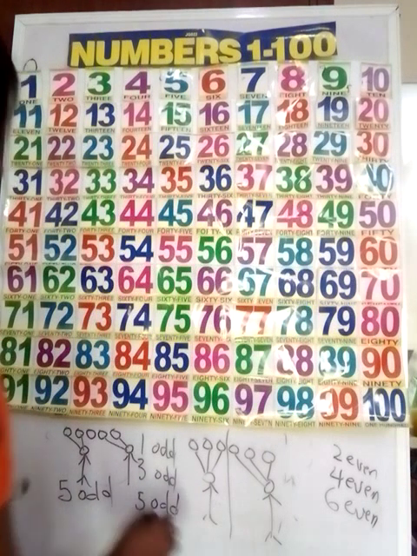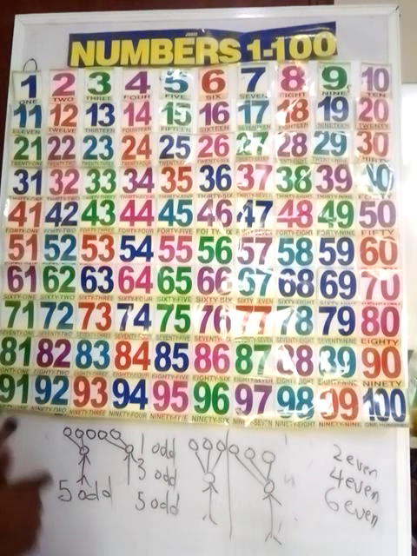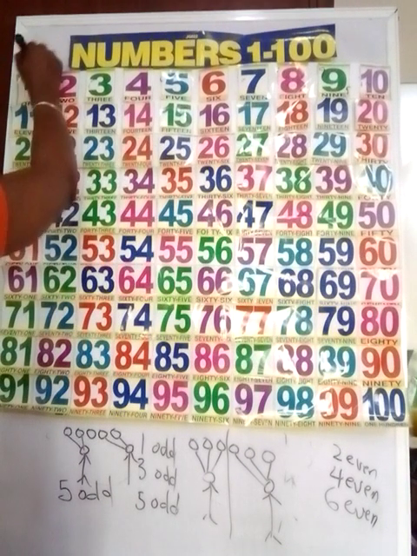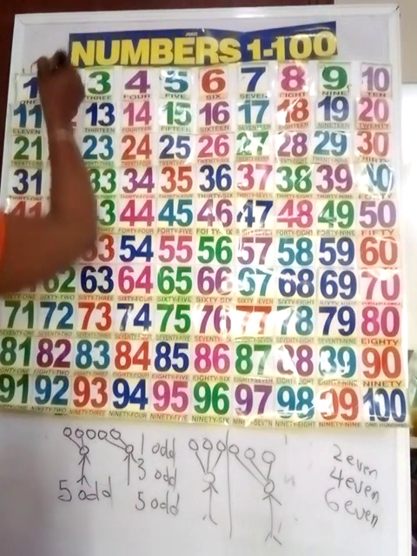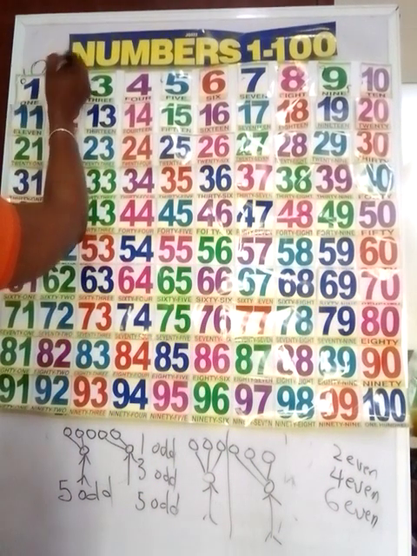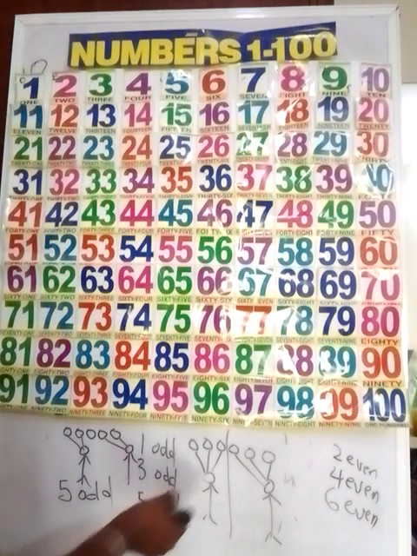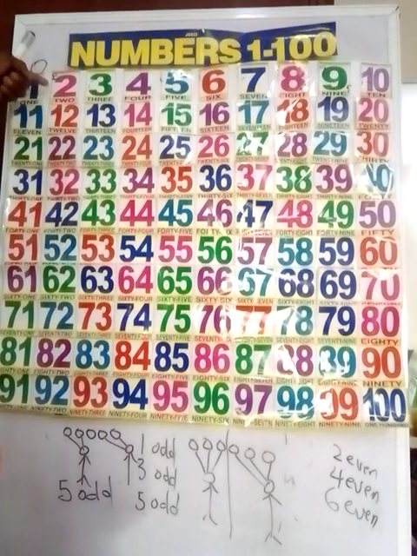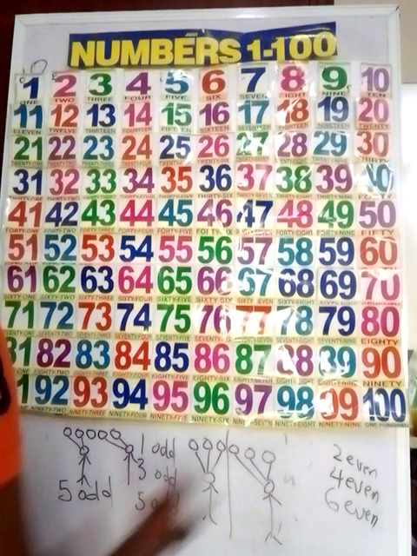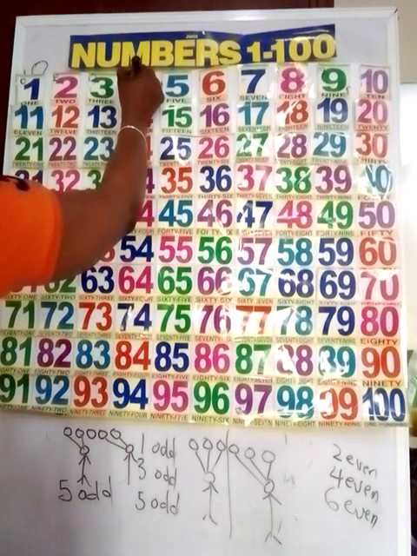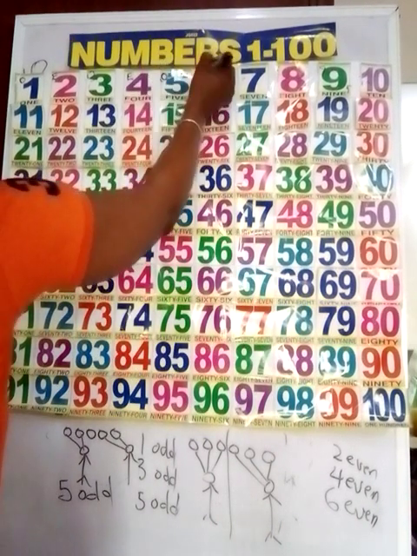Have we seen the pattern already? Now let's go to our chart. Okay, let's come back to our chart. 1, we have established that 1 is an odd number, 2 is even. So we use O to represent odd and E to represent even. So 1 is odd, we have seen how it is. 2 is even, we have seen how that works. 3 is odd, 4 is even, 5 is odd, 6 is even.